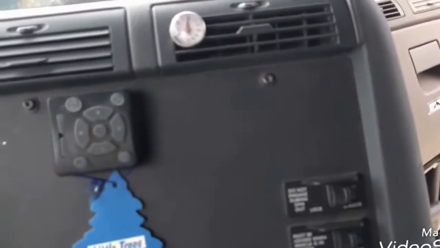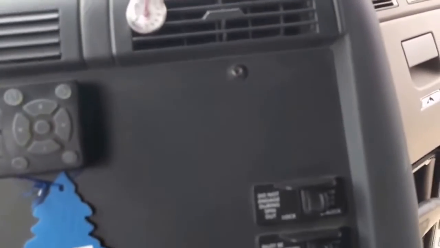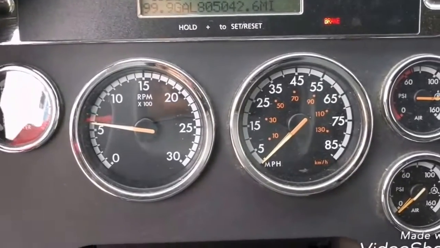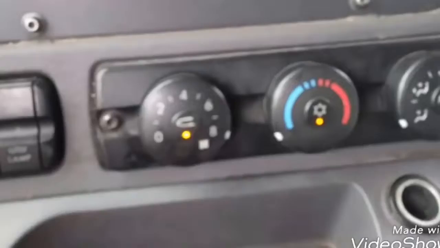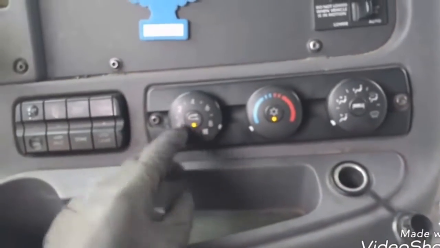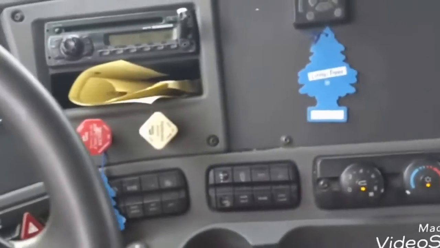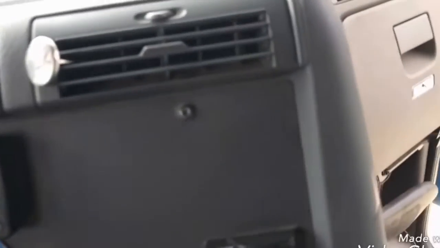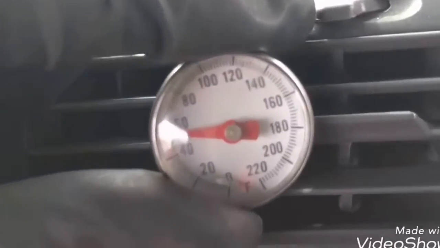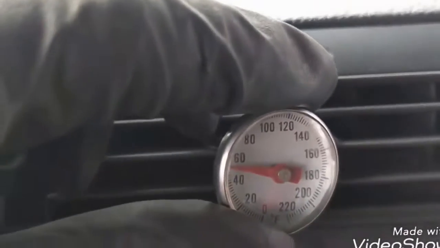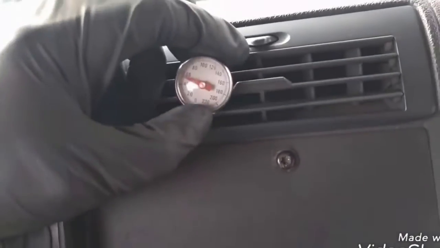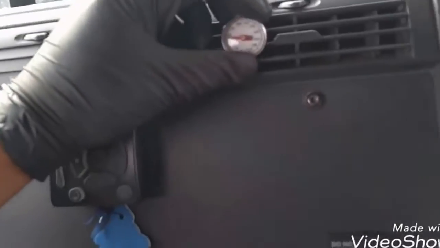So now we have to actually test the temperature on the AC. Now we have our engine running with the air conditioning on to the maximum and with the ventilation vent closed to get the maximum AC. And now we are gonna check the temperature. Now we have here the temperature, which is going lower than 60, about to be 50, which is a very good temperature for an AC. So that means our problem is solved.